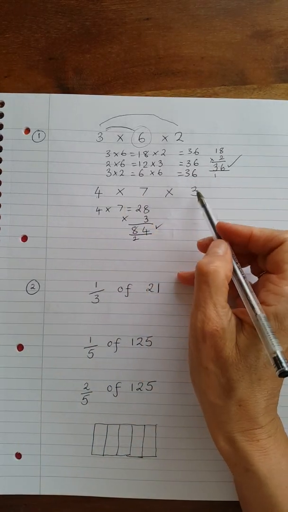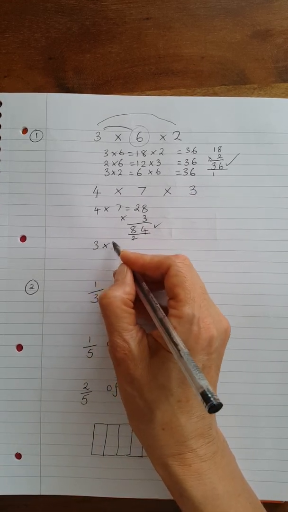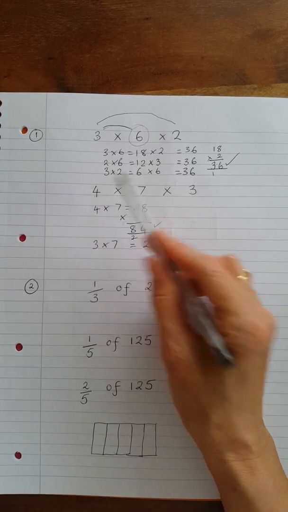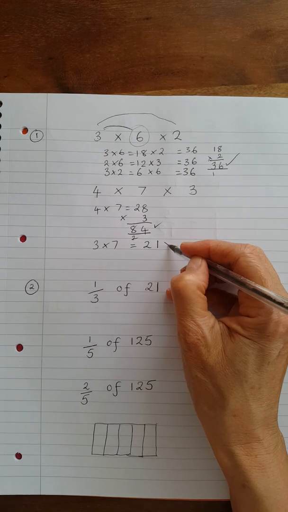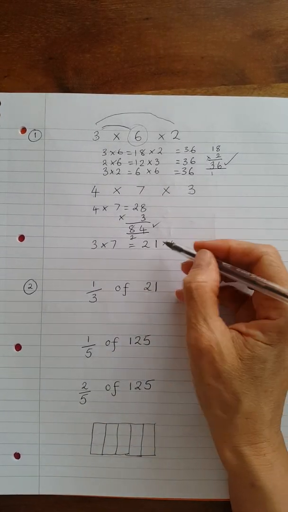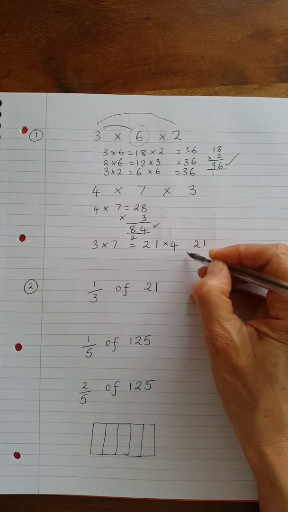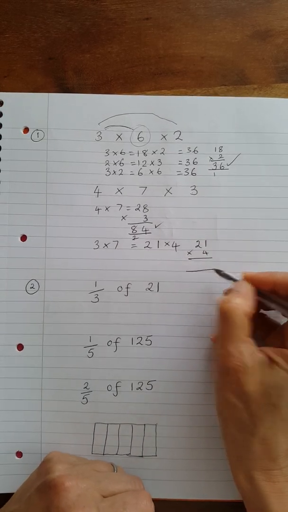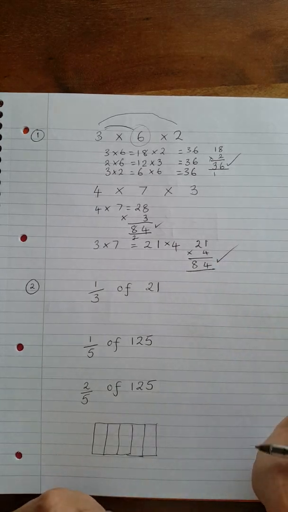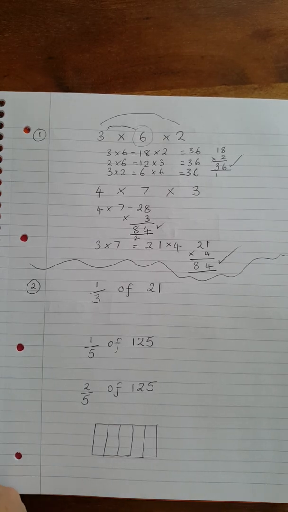Now, if you did it in a different order, you could go 3 times 7. Let's write that down. 3 times 7, I know from my tables, that's 21. And then you've got to times that answer by 4. So 21 by 4, that one's a bit easier to do in your head. You could do 4 lots of 20, 4 lots of 1 would be 84. Or you can do a little calculation like that. 4 times 1 is 4. 4 times 2 is 8. So hopefully that's shown you how to approach those questions if you couldn't remember.